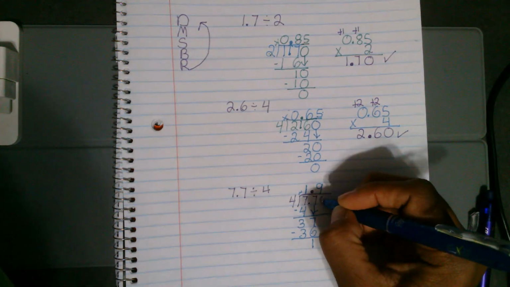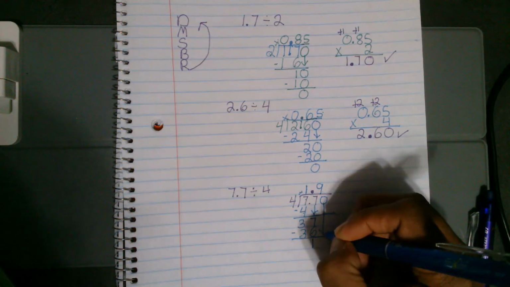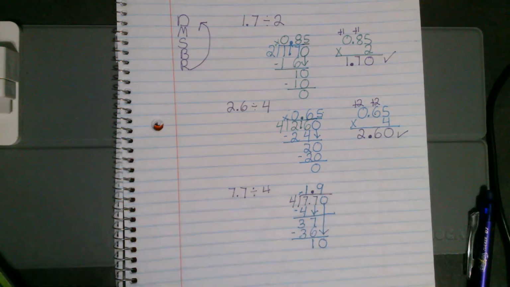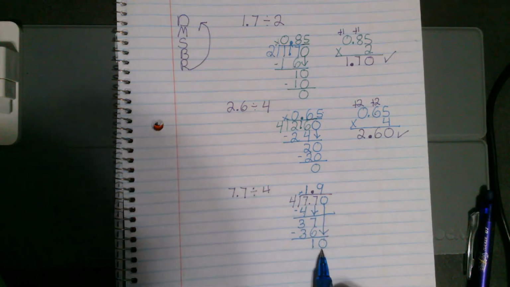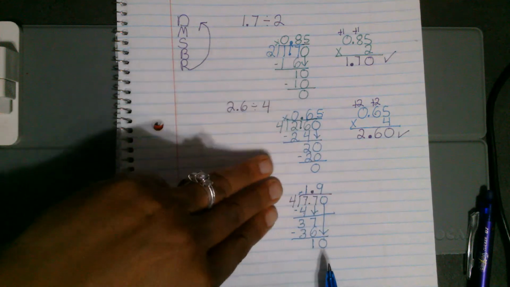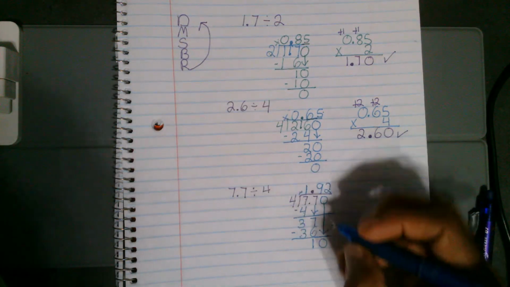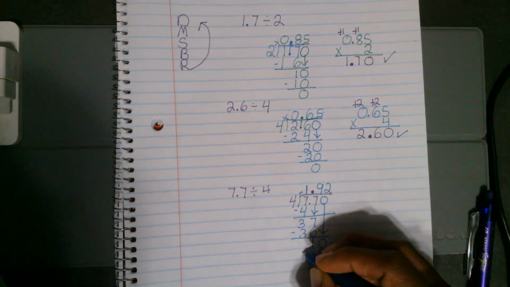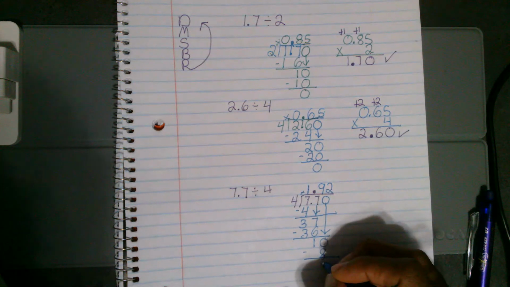I'm going to add a 0 onto the top of there. Bring that all the way down. Now I have 10. 4 into 10. 4, 8, 12. So we can go 2 times. So I'm going to put a 2 there. 2 times 4 is 8. I'm going to subtract. 10 minus 8 is 2.